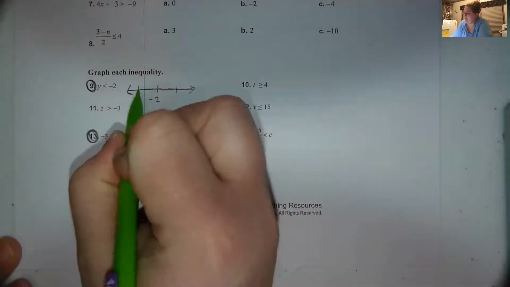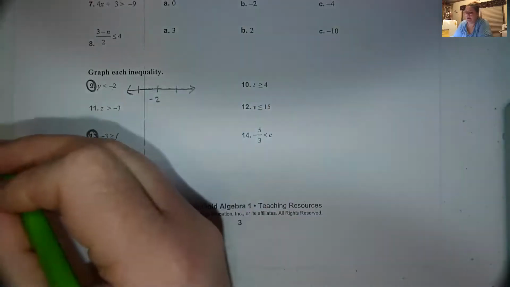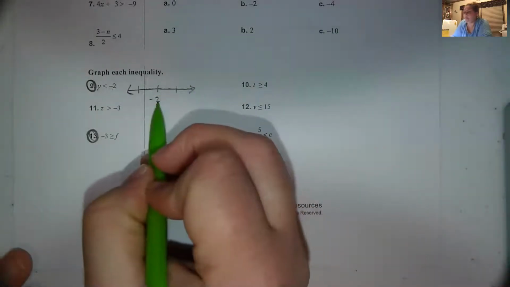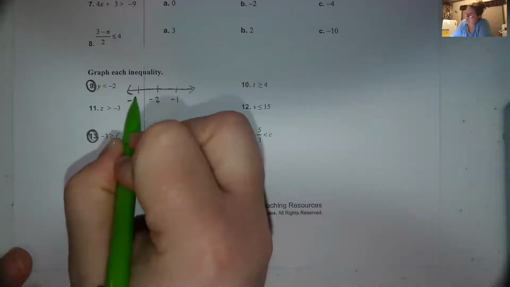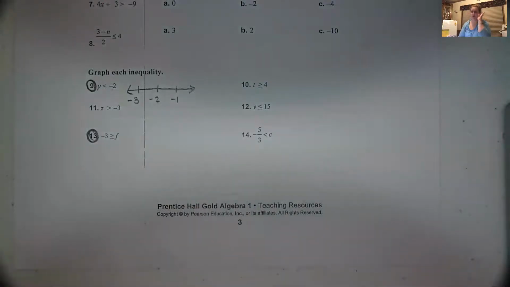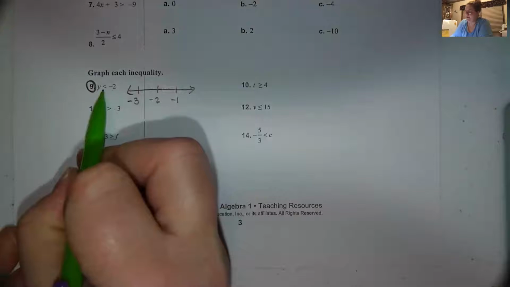So if you go to the left, that's going to get smaller. And if you go to the right, it's going to get bigger. Well, one number bigger than -2 is -1. And then one number smaller than -2 is -3. Now you have to have it in the right order, okay? Now it says it's strictly less than.